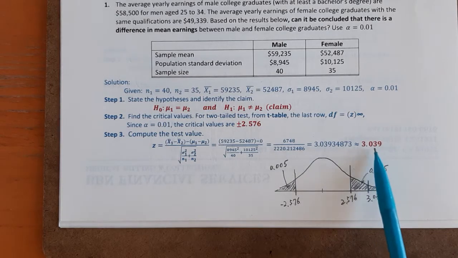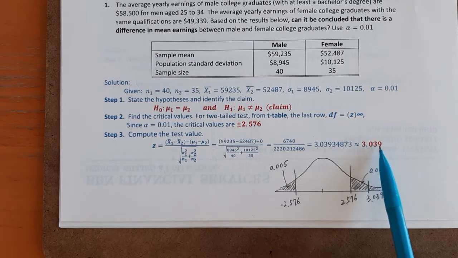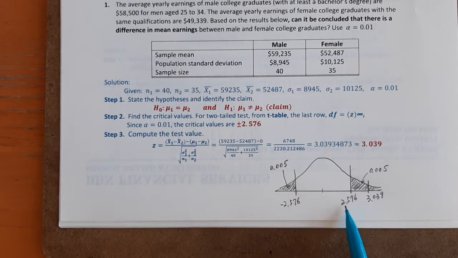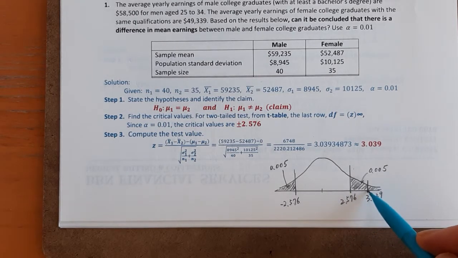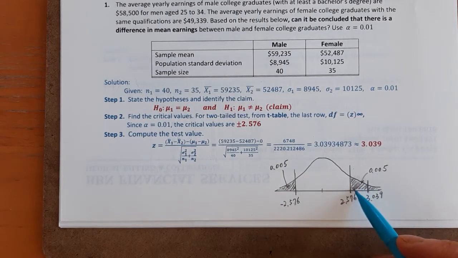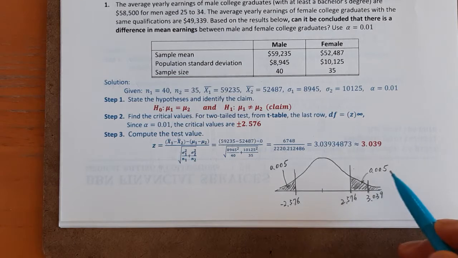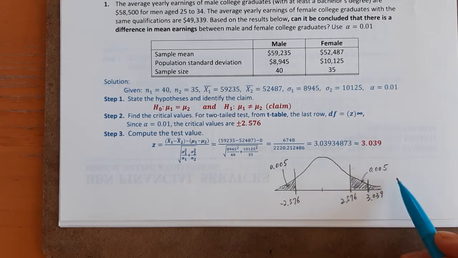And 3.039 is greater than 2.576. So it is to the right of the critical value. This test value 3.039 is falling in the critical region. In the critical region, we support H1.